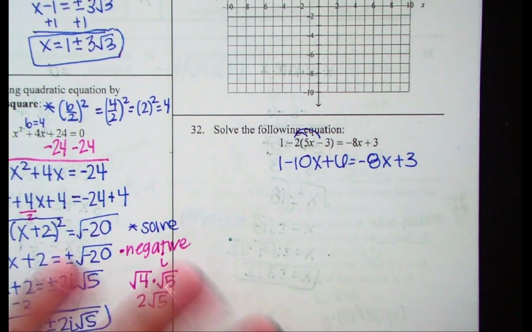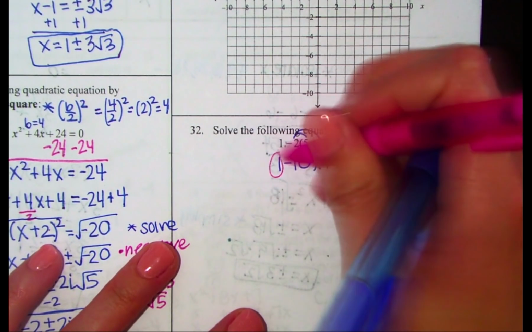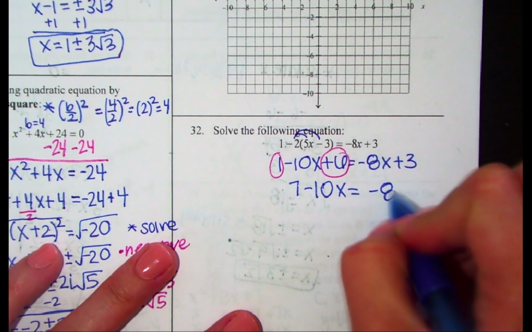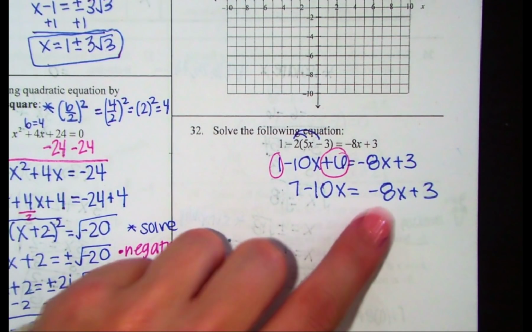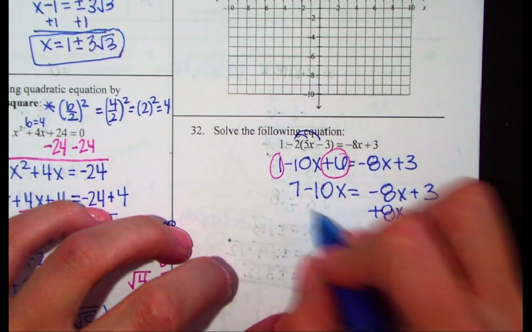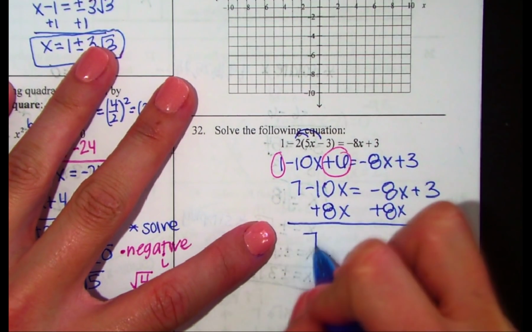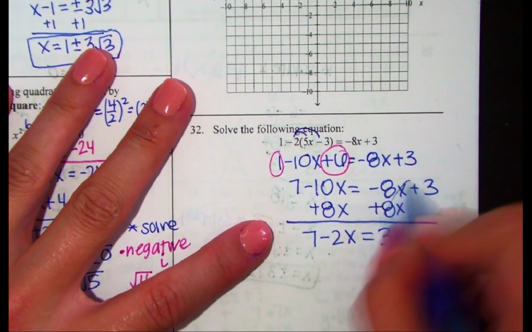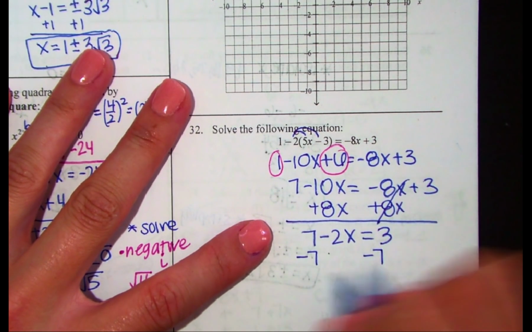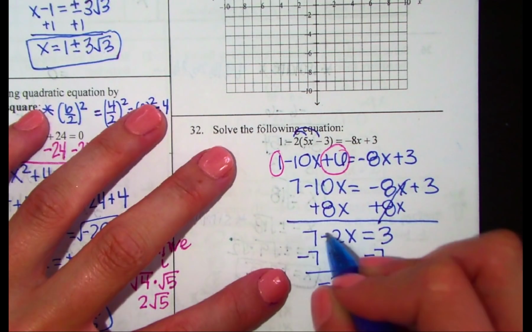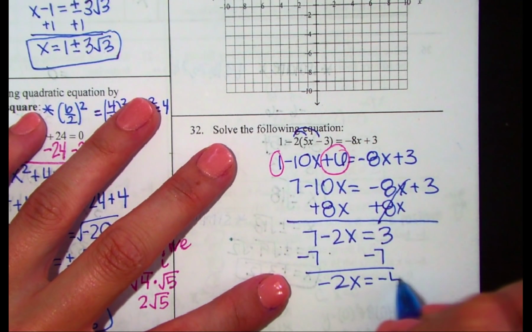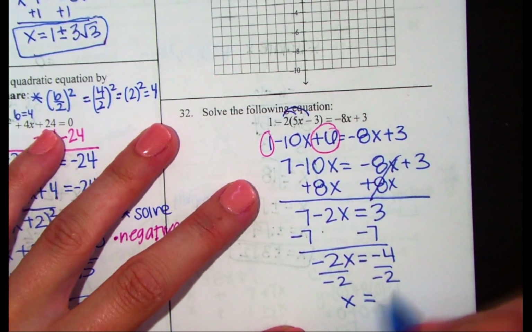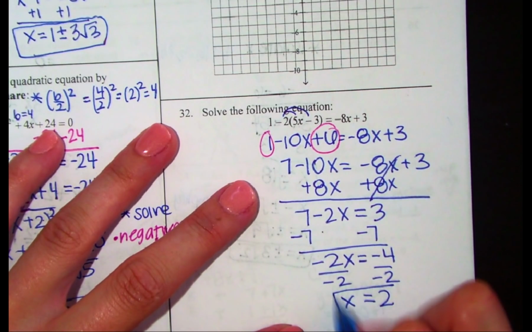Then I'm going to combine like terms. I have positive 1 combining with positive 6 to give me 7. I'm going to copy down the rest. Then I'm going to move over the negative 8x by adding 8x to both sides. And then negative 10x and 8x is negative 2x. Subtract 7. 3 minus 7 is negative 4. Divide both sides by negative 2. X is equal to negative 4 divided by negative 2, which is positive 2.